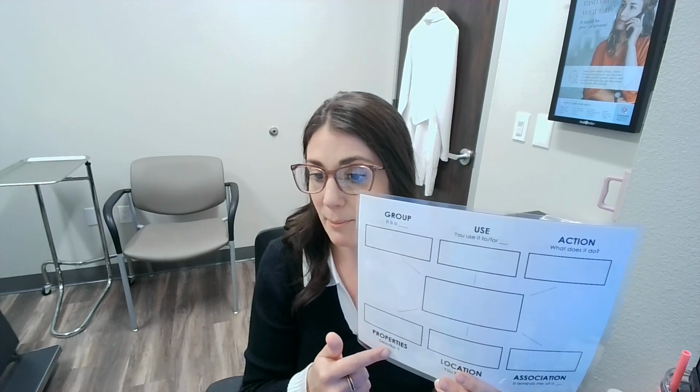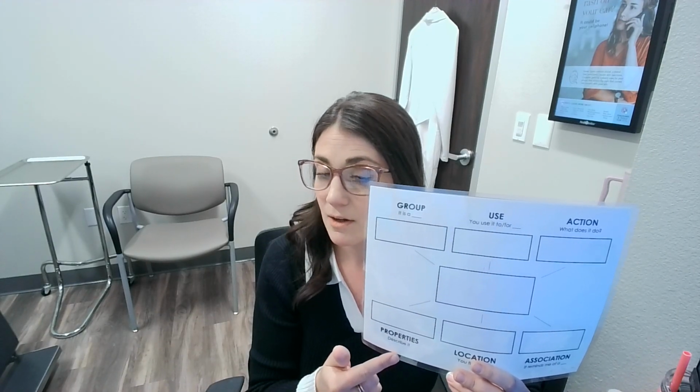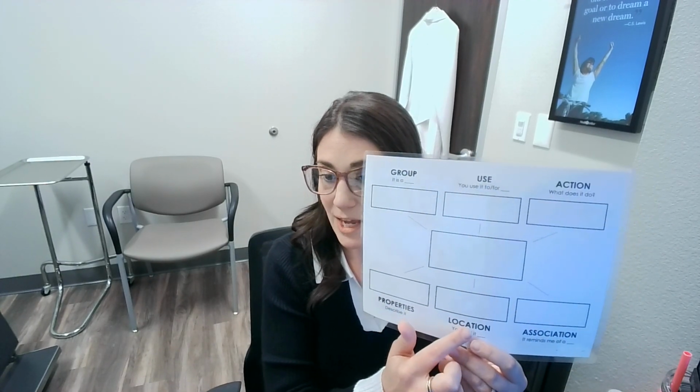And then we have properties. So now you want to describe it. So you can describe how it looks, how it feels, the color of it. Is it soft? Is it hard? Is it big? Is it small? Lots of different ways to describe whatever it is that you have picked. And then you have location.